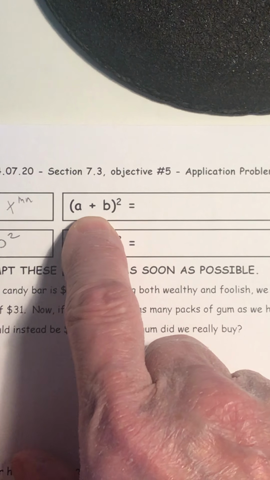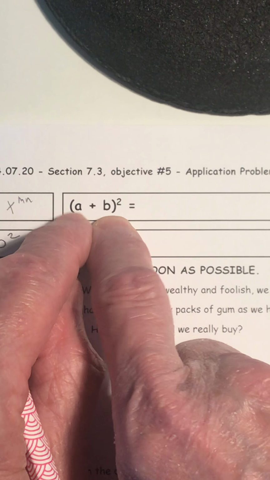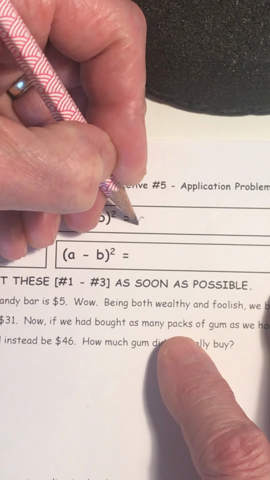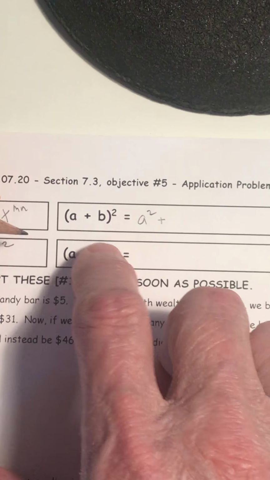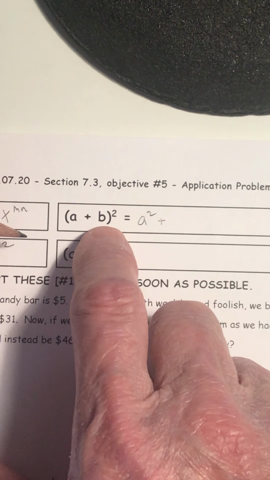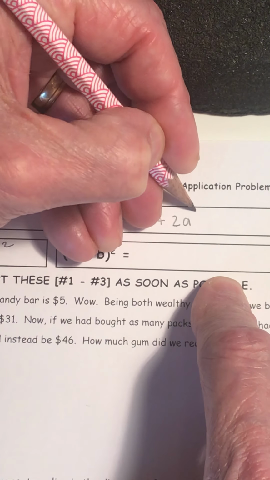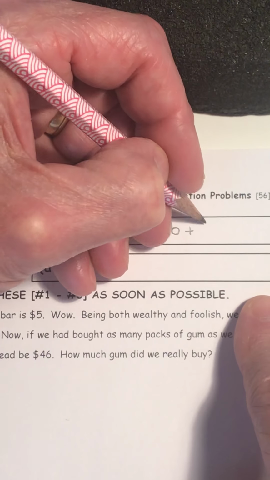When you do a plus b times a plus b, which is what this means, you would write this out 2 times and multiply it out. You would always get the square of the first thing, and then the middle term is always going to be the one thing times the other doubled. So we write 2 times a times b, and the last term is just the square of the second thing.